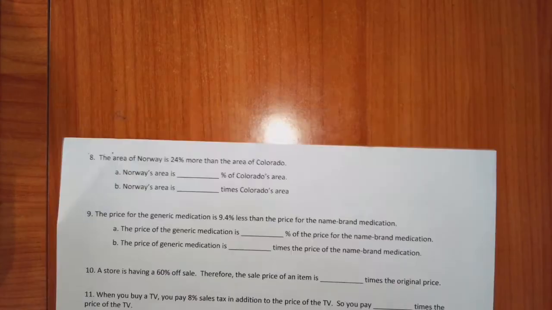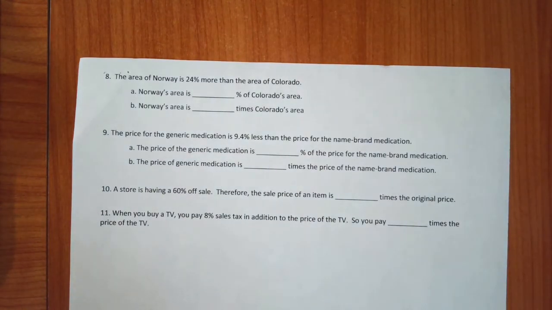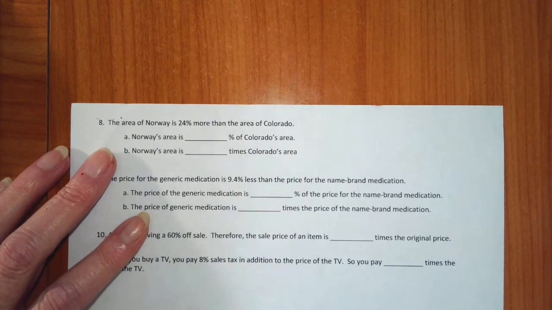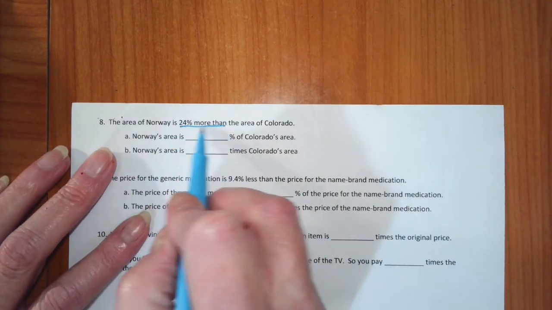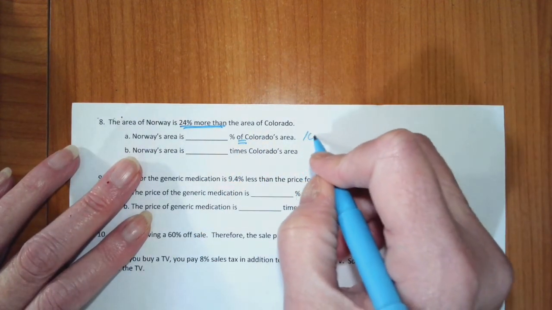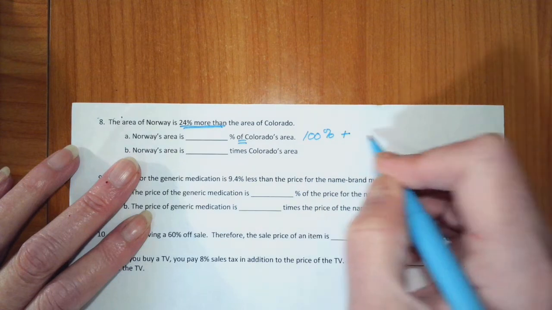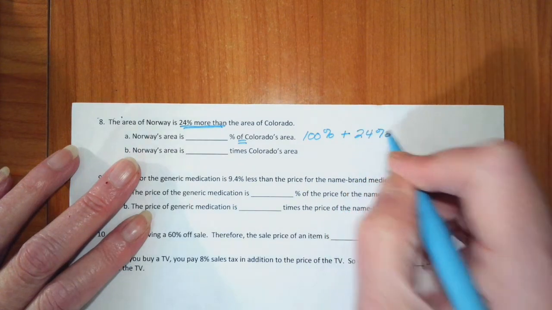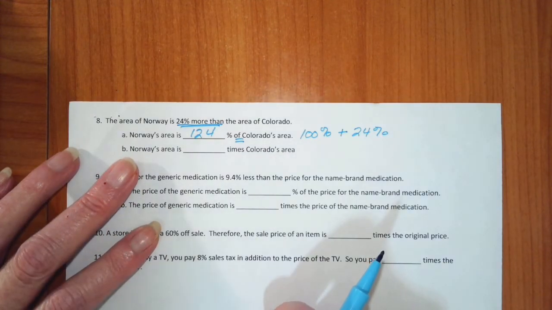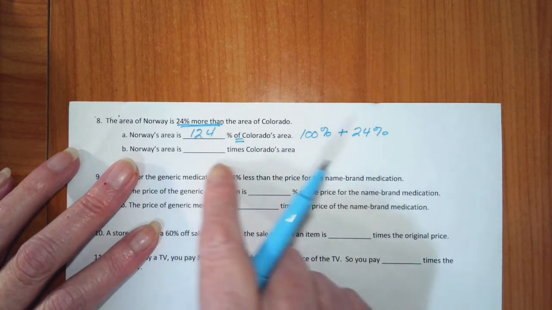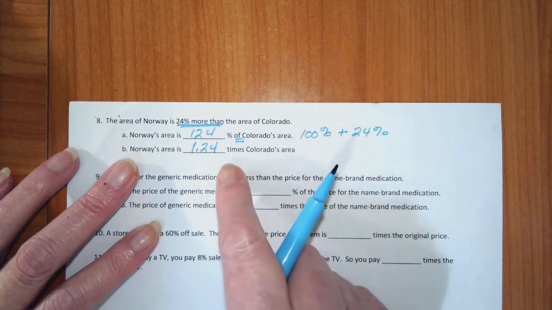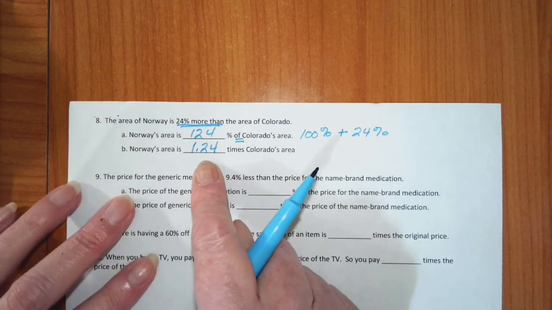Okay. All right, then the last part of this, we just wanted you to fill in the blanks. The area of Norway is 24% more than. To turn that into of, we take 100% plus 24%, and that gives us 124%. Norway's area then is 1.24 times. It's just that percent as a decimal.